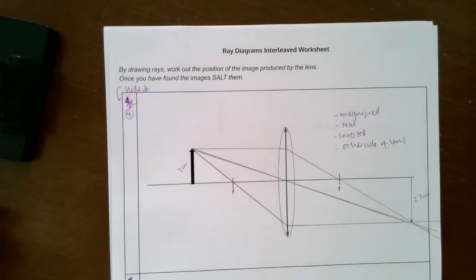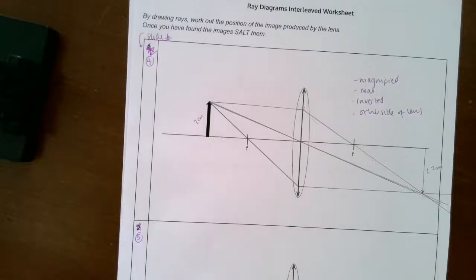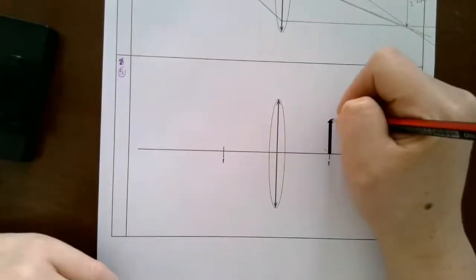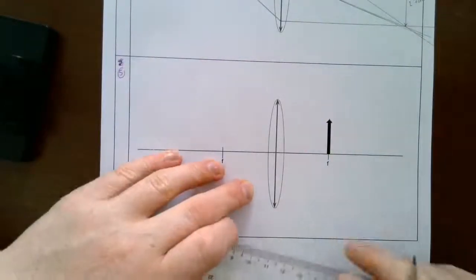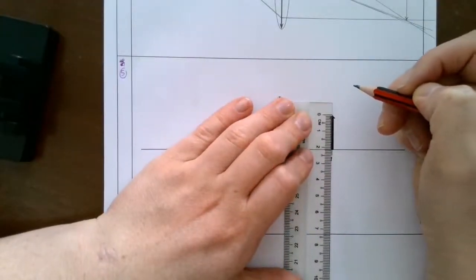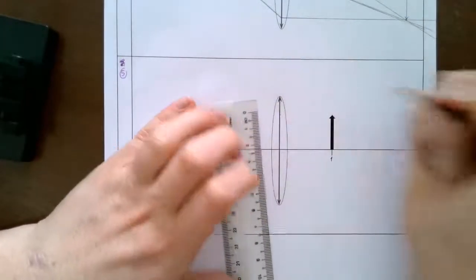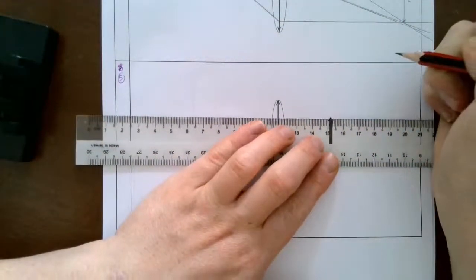Okay, so then we'll go on to slide number 5. So slide 4 was when the object was further than the focal point. Okay, so slide 5 is where the object is at the focal point. Okay, so I'm going to take that point there, I'm going to send it in parallel, so I know that the top of the object is at 2.1. Okay, so I'm going to get 2.1 and it's going to go to there. Okay, if you measure, that's one way of making sure that it's going to be quite accurate.